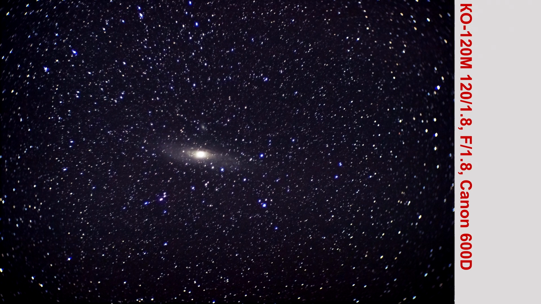Here's a photo of Andromeda with an exposure of several seconds taken with a Canon crop camera and a KO 120M lens. Blue fringes are visible around the stars. They could be eliminated by slightly stopping the lens down, but at the edges, due to the shape of the field, the stars look blurry.